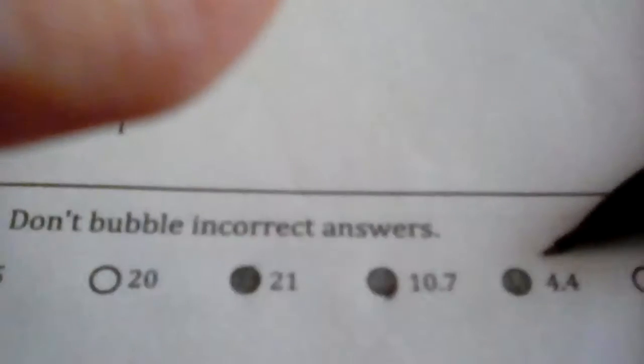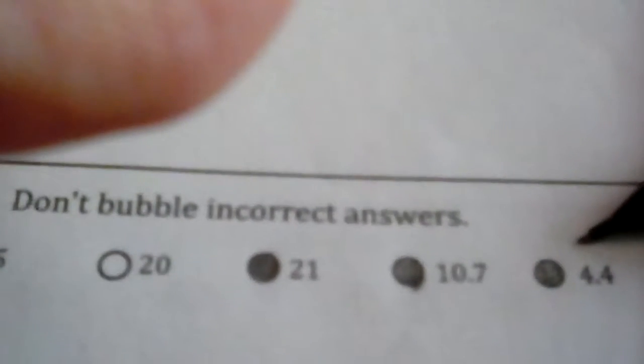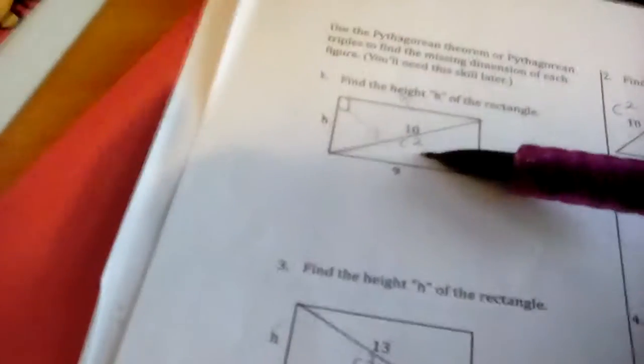I wish they had the unit of measurement on there, but of course they don't. I don't even know if they have any unit of measurement on here. So this would basically be 4.4 units. So the answer for number 1 would be 4.4. Okay, let's try another one.